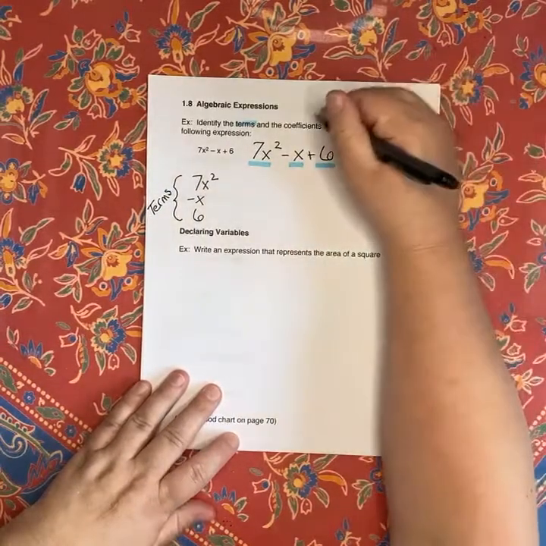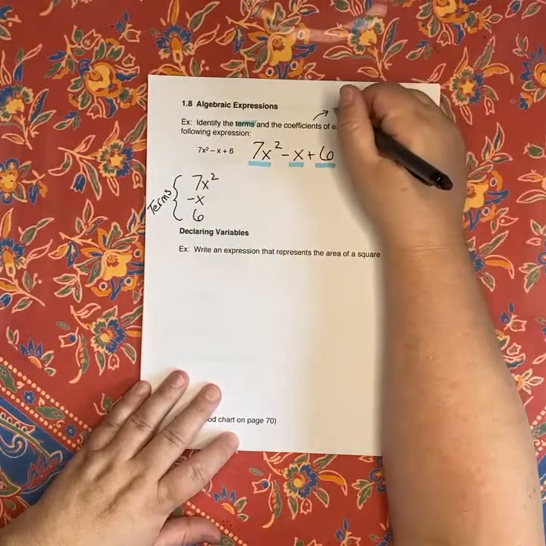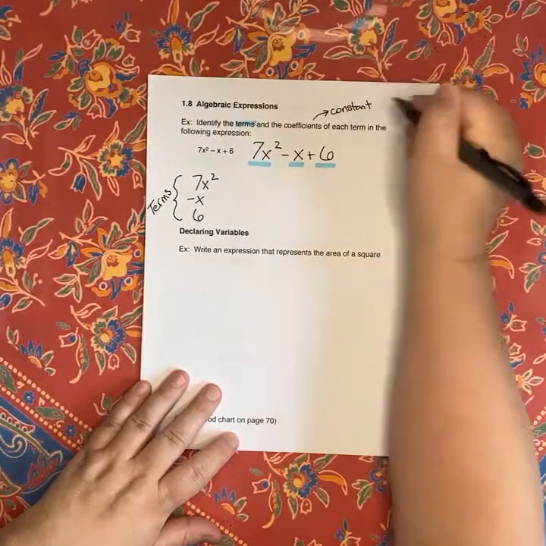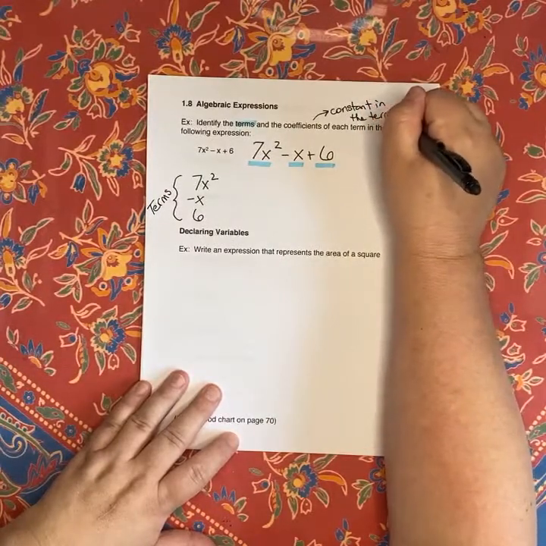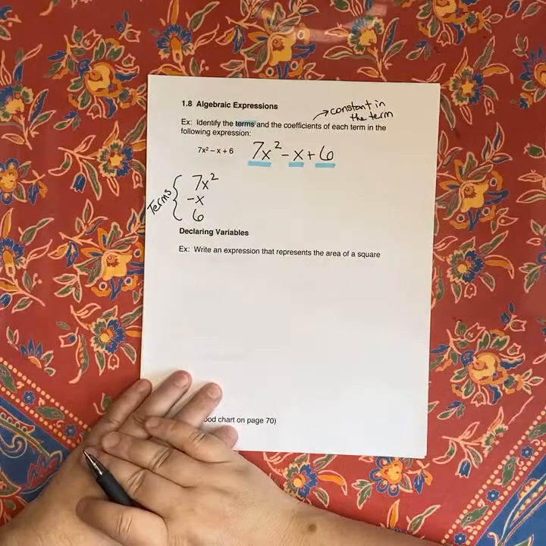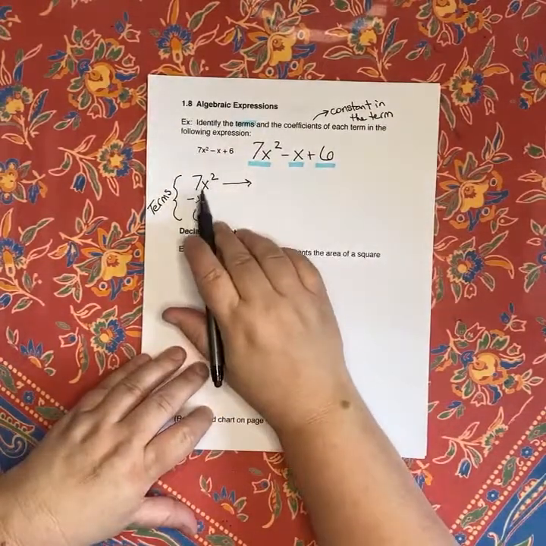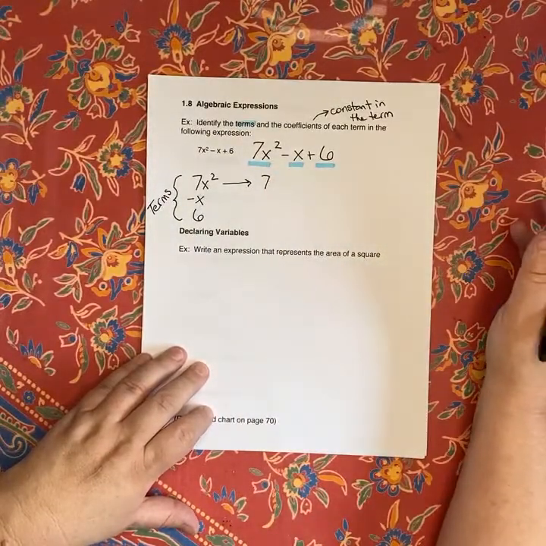The coefficient, if you've never come across that word before, that's the constant in the term. Usually the constant will come first. For example, the coefficient of 7x squared is 7. I could also say positive 7.